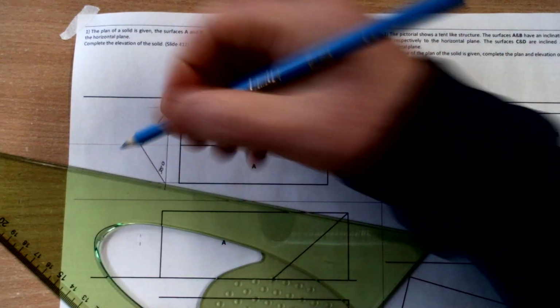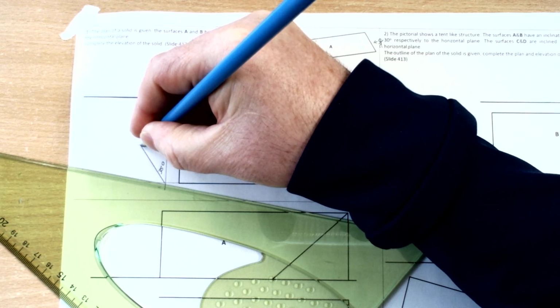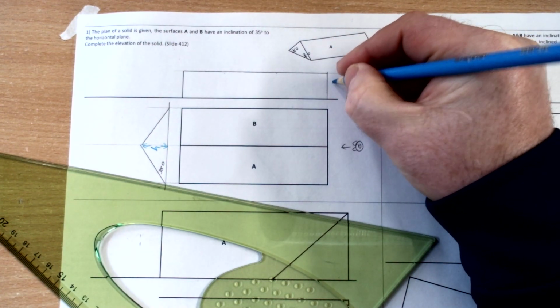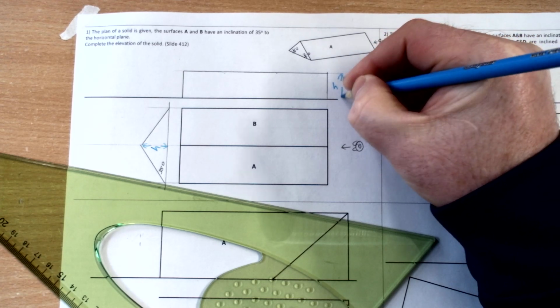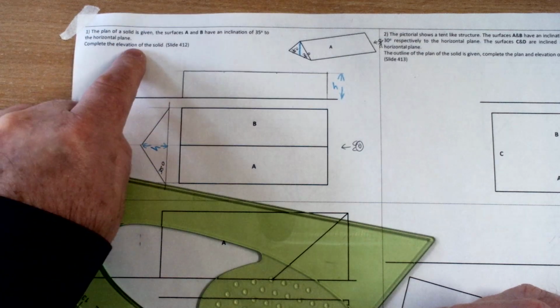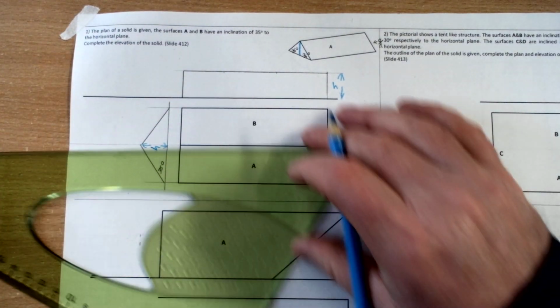So basically that height here gives us that height here. That's what we were looking for in that side view there. So that was grand. On to the next one here then.